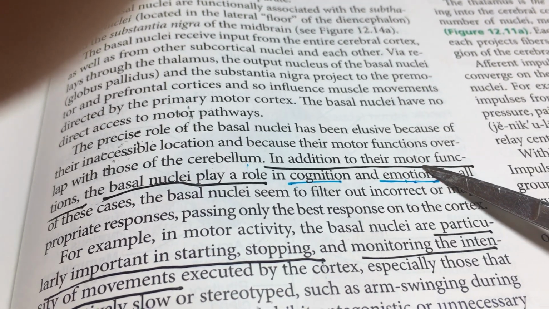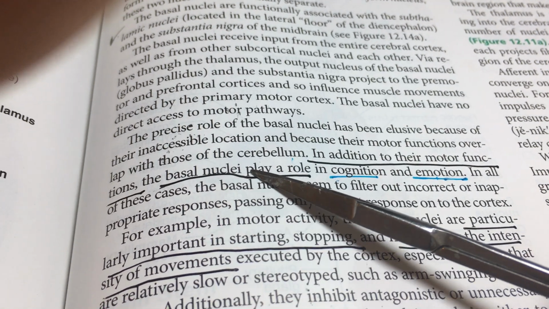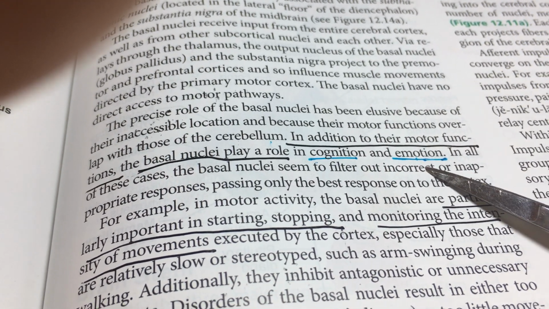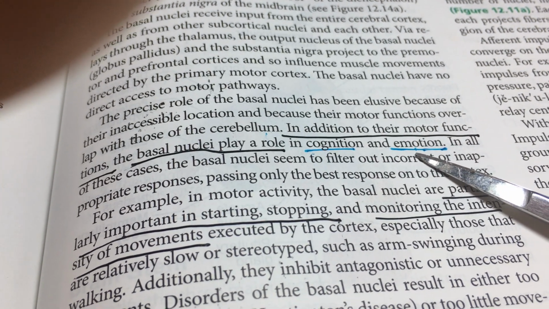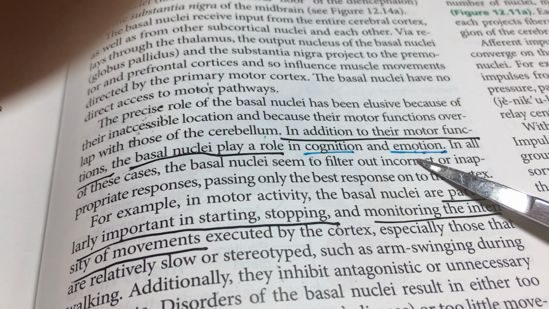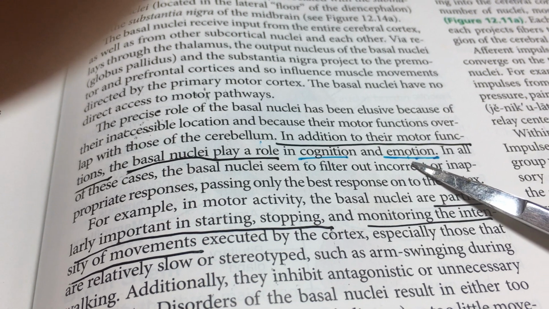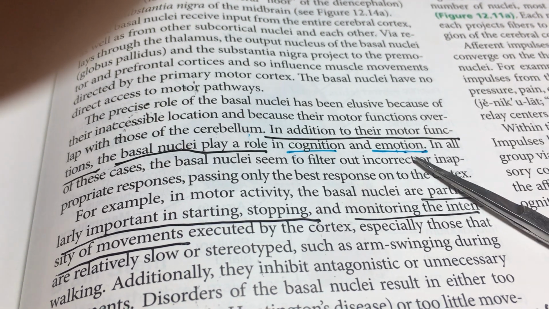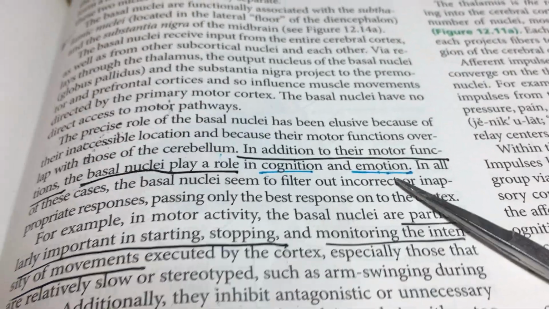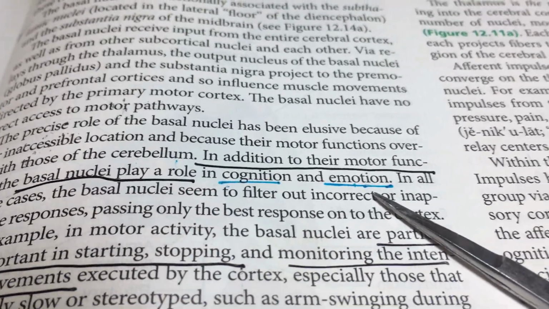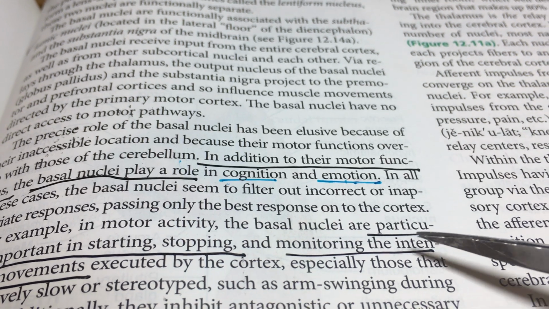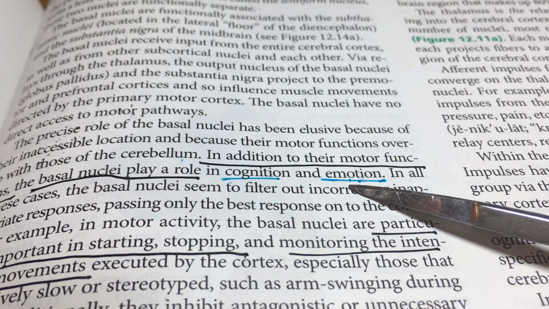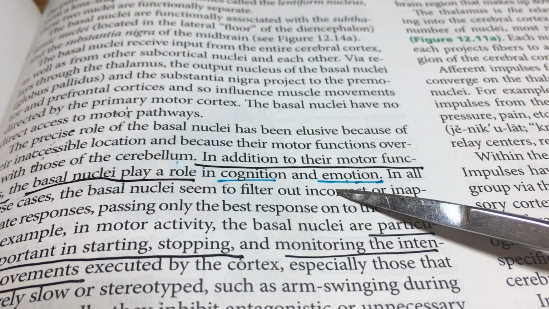Okay, in addition to the motor functions, it says here, the basal nuclei play a role in cognition and emotion. You might have noticed that famous people with Parkinson's disease, that would be Attorney General Janet Reno, back in the times when she was trying to figure out what to do with something going on in Texas. There were the Dravidian group of people.